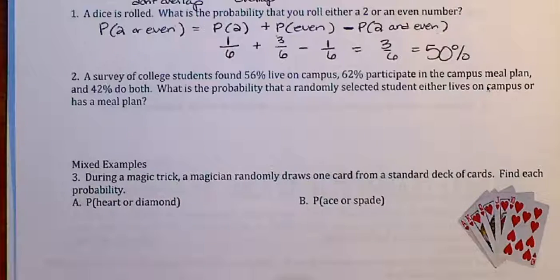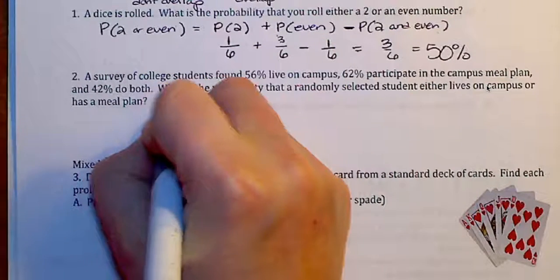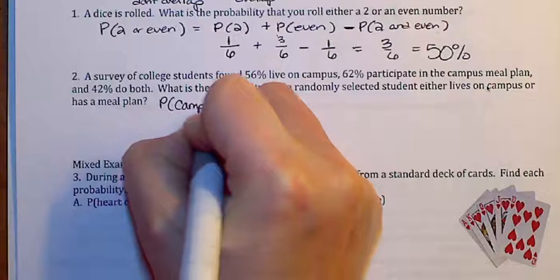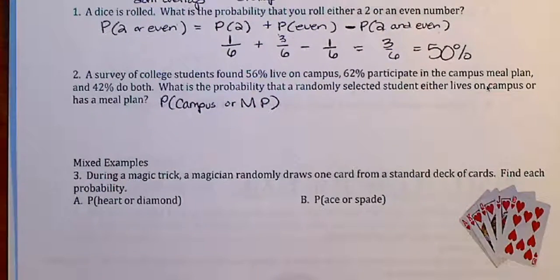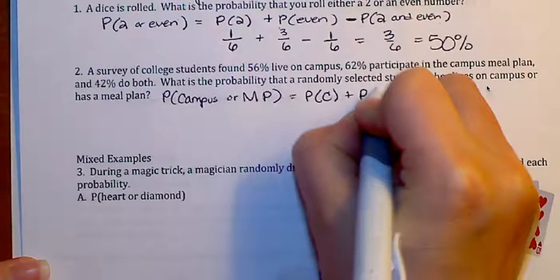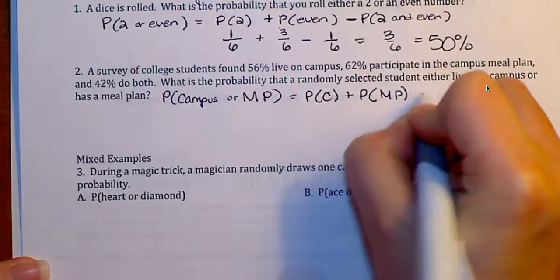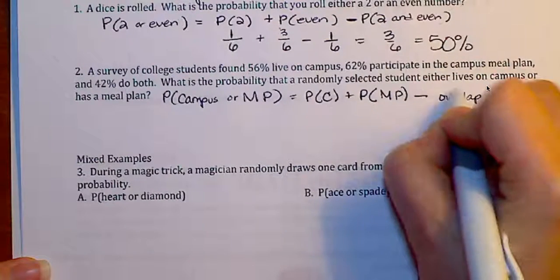Number 2 says a survey of college students found that 56% live on campus, 62% participate in the campus meal plan, and 42% do both. Okay? So if we want to find the probability that they live on campus or have a meal plan, we want to find the probability of living on campus, add it to the probability of the meal plan, and we need to subtract the overlap, or both.